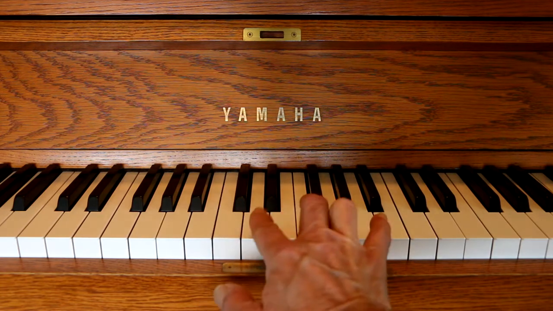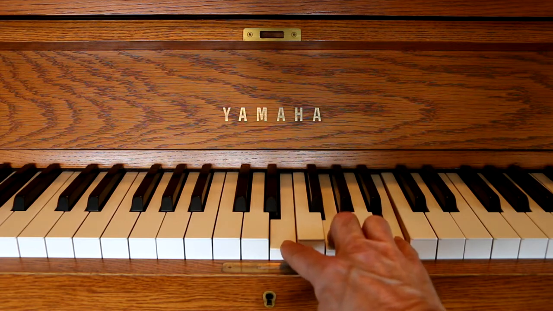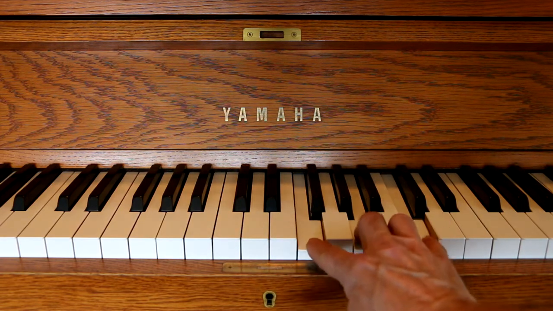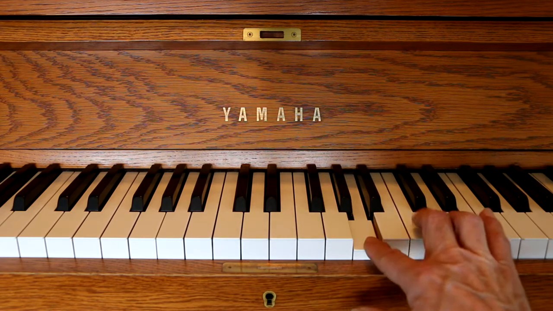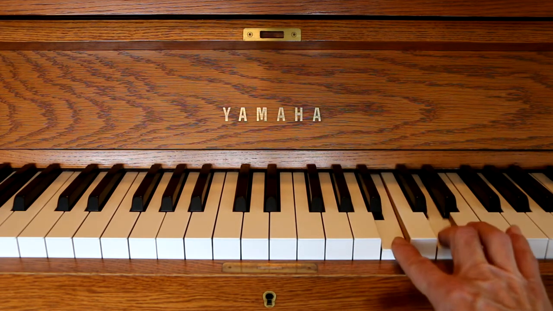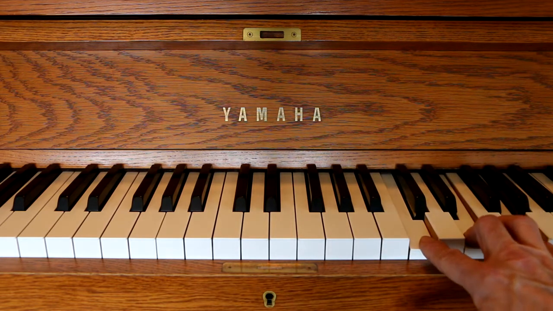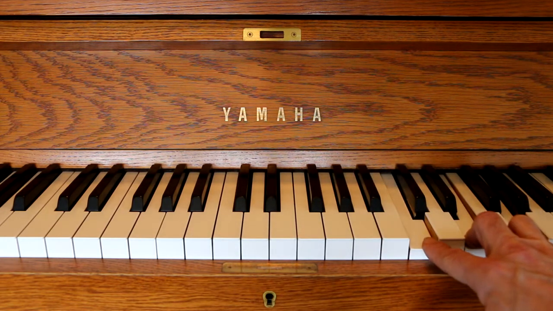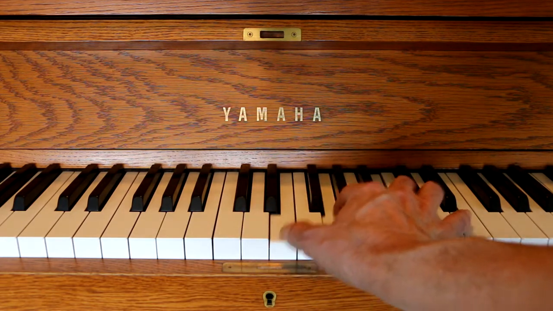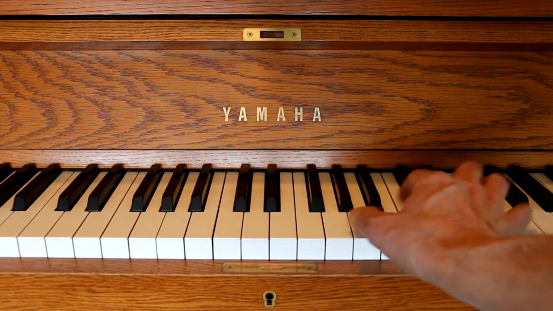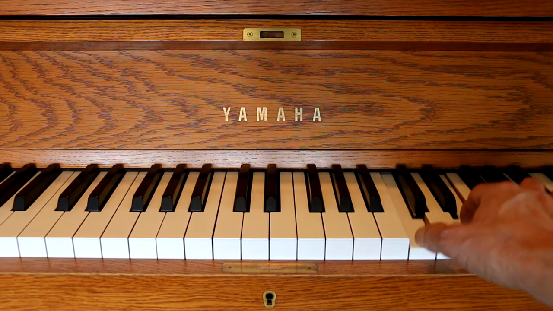Every other note in the scale, like that. And there they are. Those are the chords. C major, D minor, E minor, F, G, A minor, B diminished, and back to C.